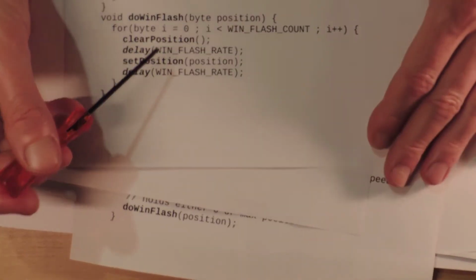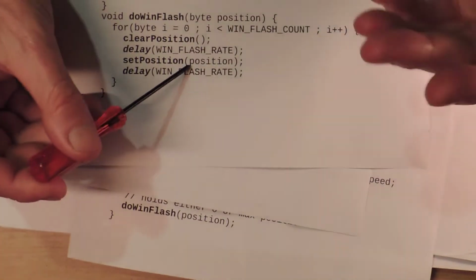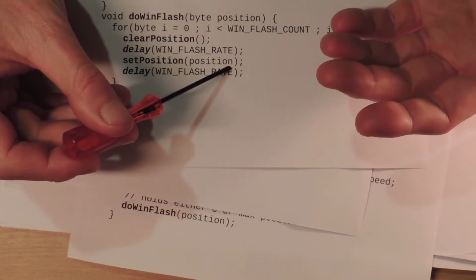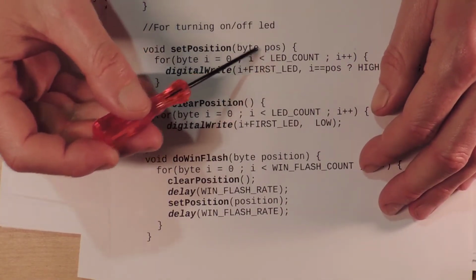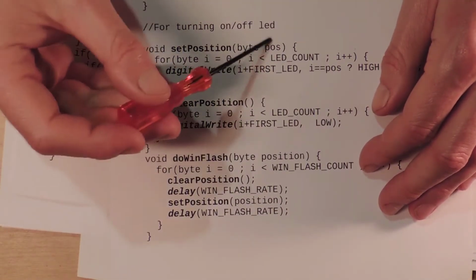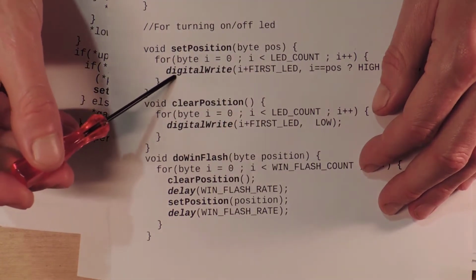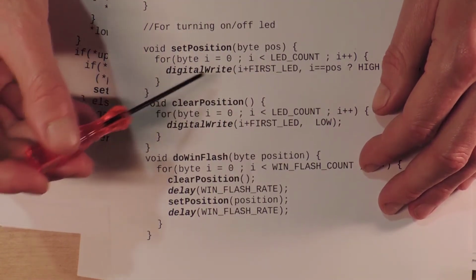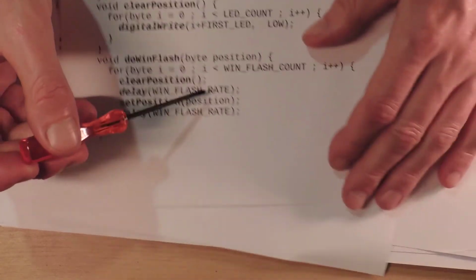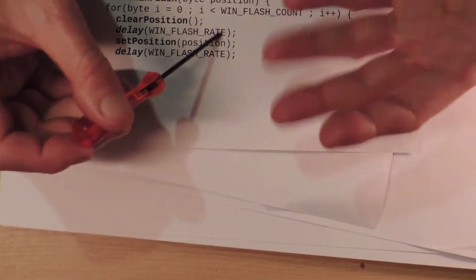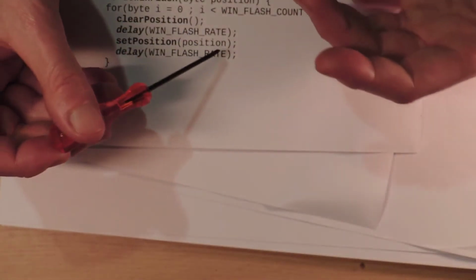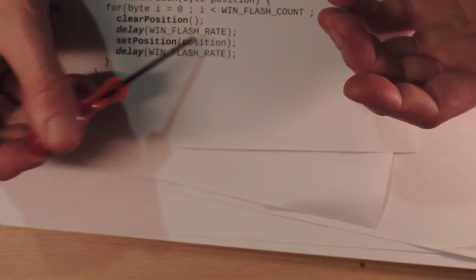Let me make sure it's on the screen. But I'm not passing in a variable. I'm passing in the value of the variable. So if I was in here in my set position function, and I change the value of pos in here, say at some point in this code I had pos equals 7 as the last number, that would never change the value of position, because you haven't passed in the variable. You've only passed in the value of the variable at the time you called it.